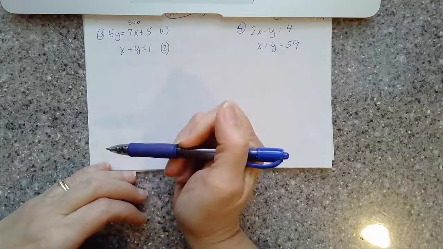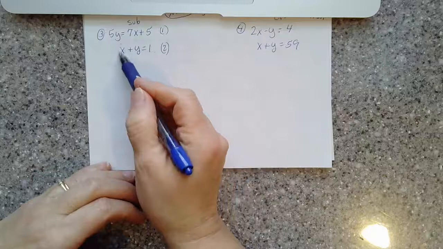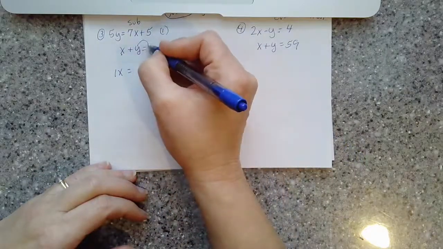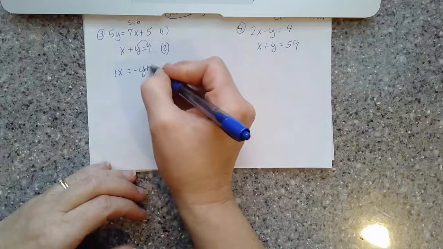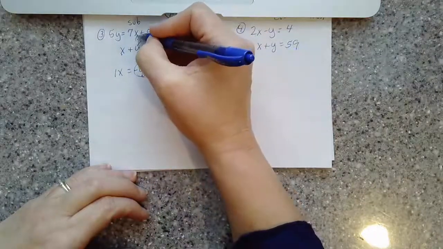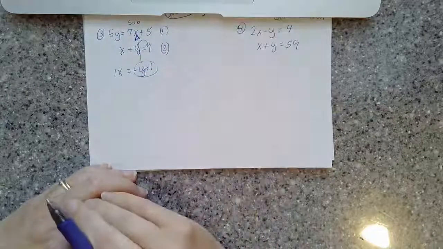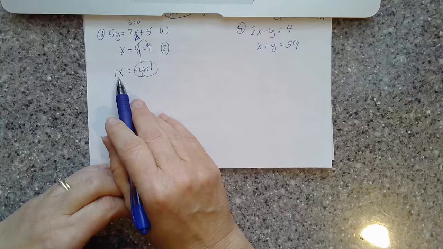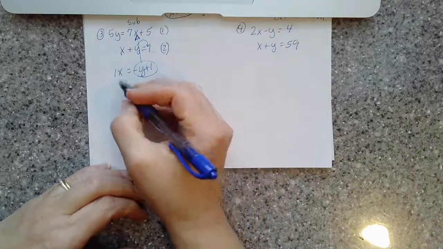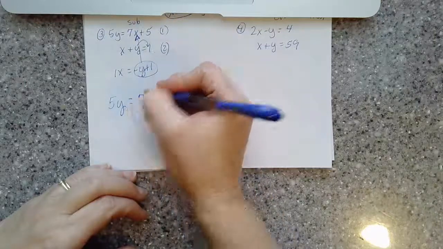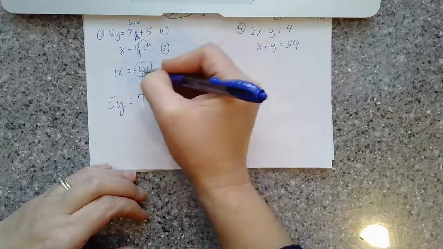I'm going to do this x, so 1x, or just x, equals, throwing that across, negative y plus 1. Then I sub that in for the x in the other equation, right? So that's substituting for whatever variable you solved for, x or y, whichever way you did it. Instead of this x, drop in your substituted value. Solve that routine equation.